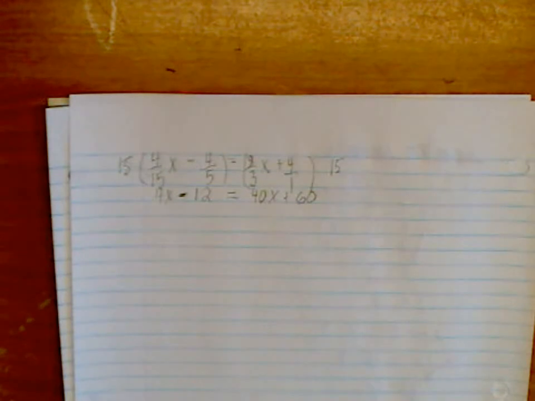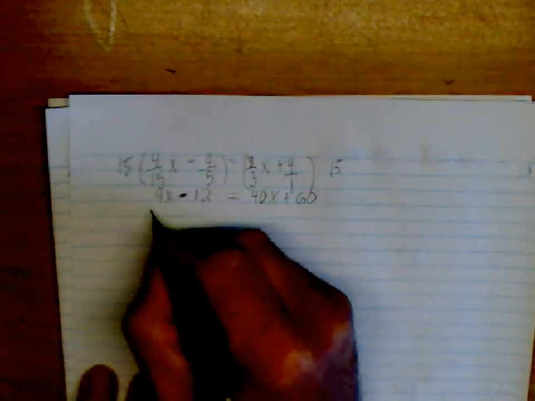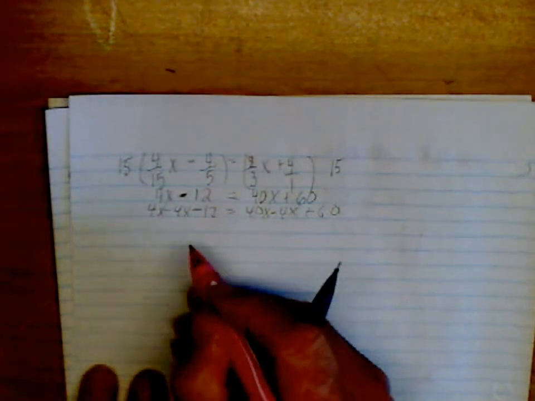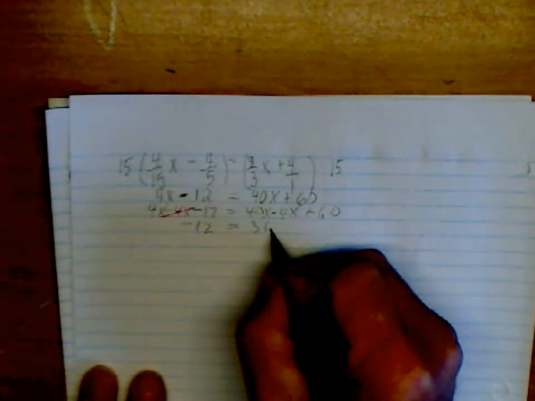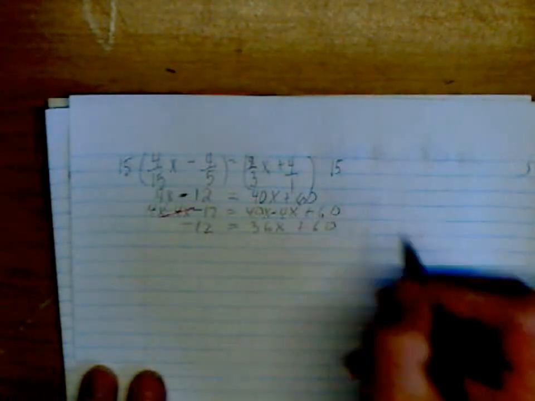You with me? Okay. So now we just have variables on both sides of the equation. I'm going to actually move this over here so I don't deal with a negative variable. So I'm going to do subtraction on both sides. So there's minus 4x, minus 60. Careful, this negative sign comes with the 12. And 40 take away 4 is 36x plus 60.